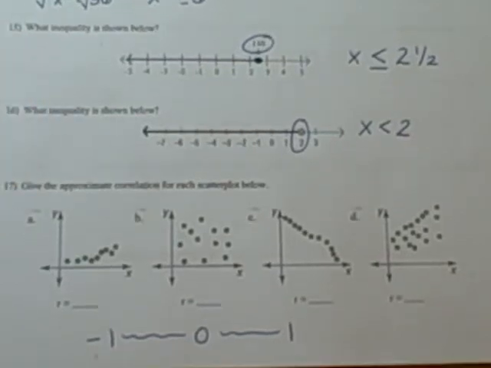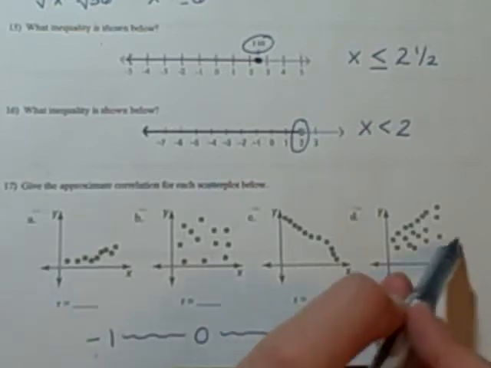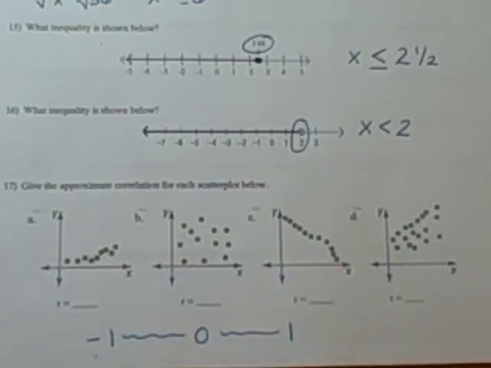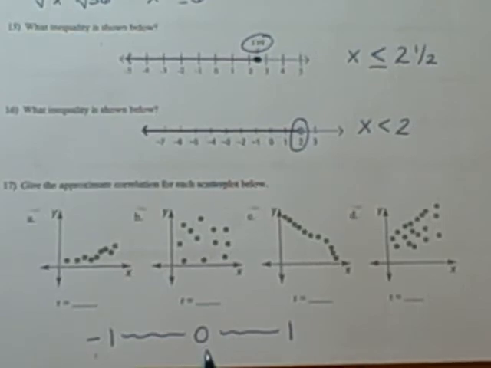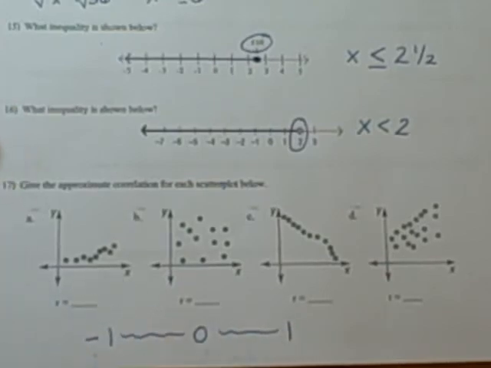So if they were in a perfect straight line and they were headed up, they were headed in a positive direction, the dot sloped this way, that would be a +1 for their correlation. If they were in a perfect straight line but they sloped downward like this, that would be a -1. And if they weren't in a line at all, the correlation would be 0.